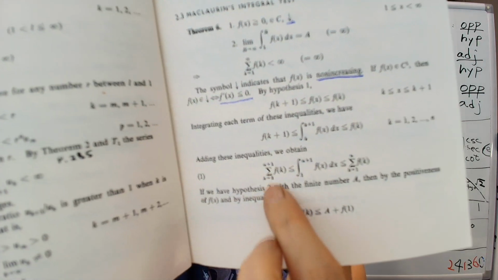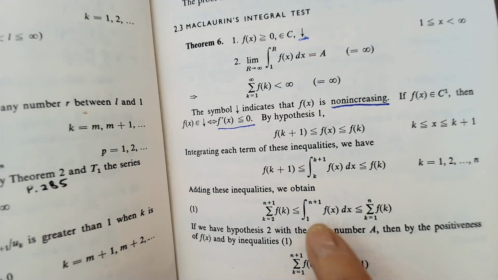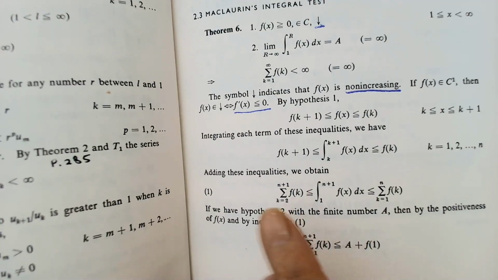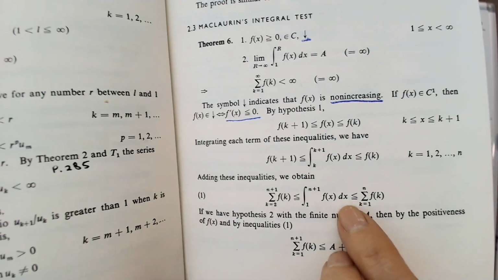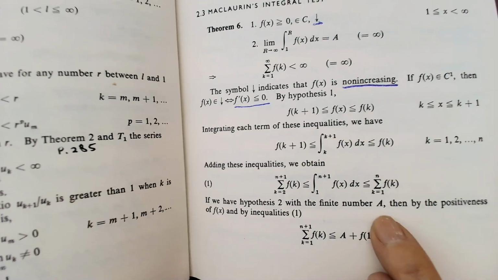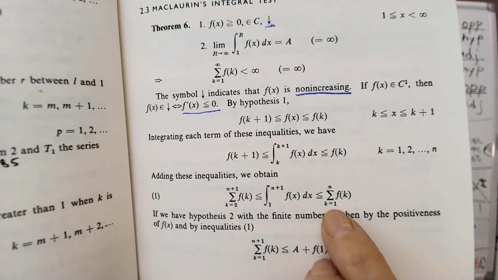The left side and the right side shall all be added up accordingly, where originally each one goes from k to k plus 1. If you add from k equal to 1, k equal to 2, and so on, eventually this situation is true. Now, please stare at this closely until you make sure that all the indexes work out.